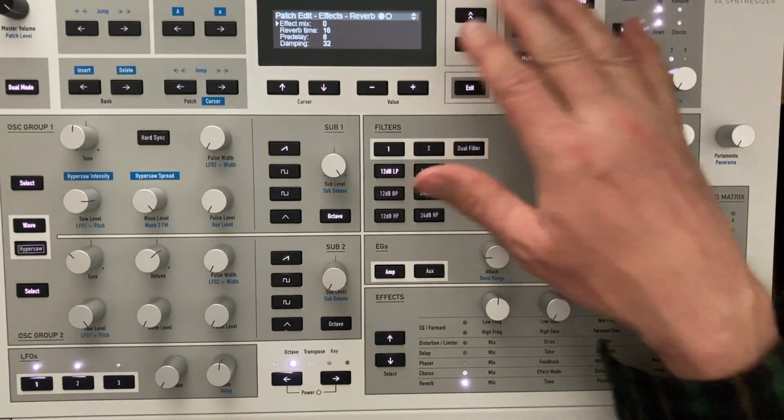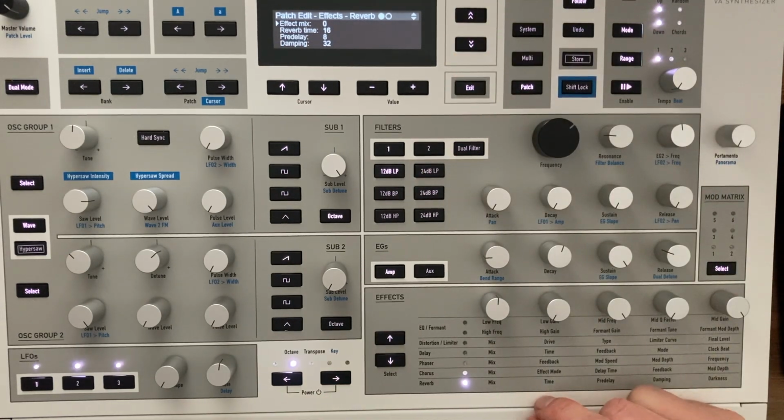There isn't any options for different types of reverb. There's only one option really. I have to be honest, it's not the most interesting reverb. I know a lot of people put their synthesizers through external effects anyway. That's probably what I'll be doing on this one. It's not that it's dreadful, it's just it's not great.